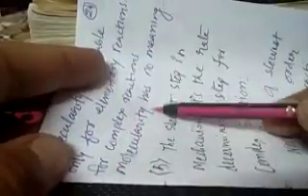The concept of molecularity is not true for the complex reaction. The same is written here. For complex reaction, molecularity has no meaning. The slowest step in the mechanism is the rate determining step.